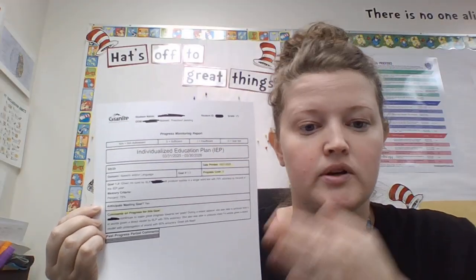So that progress code right there, and this is just their overall goal. And then down here is where I write some information. For this student, this is their first progress period, so there's no information from past progress periods to compare. But as a student goes through more progress periods, so every quarter, then that information will show up down here.